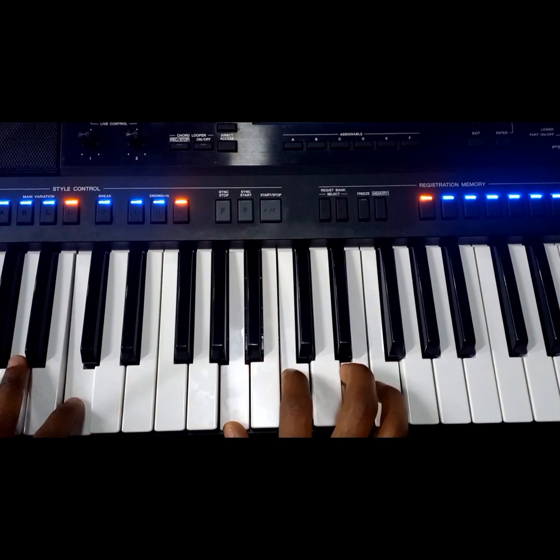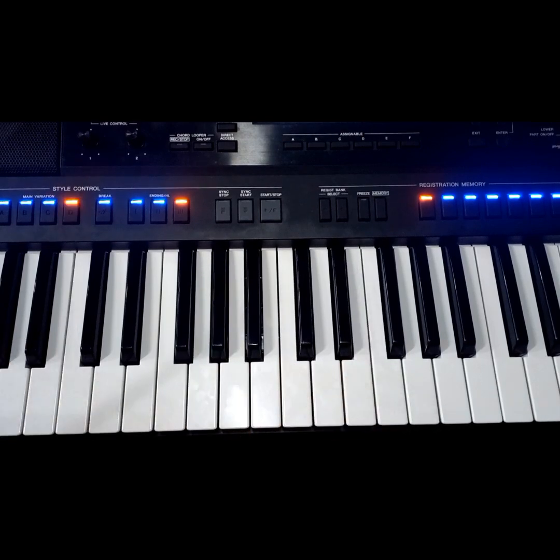Now we have three types of diminished chords. We have the diminished triads, the diminished seventh chords, and the half diminished seventh chords. For today I'm going to show you how to construct the diminished triads.